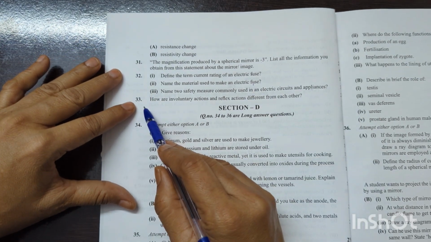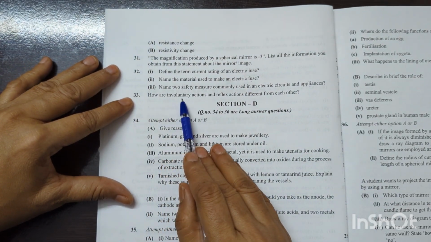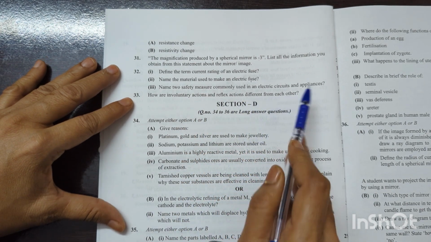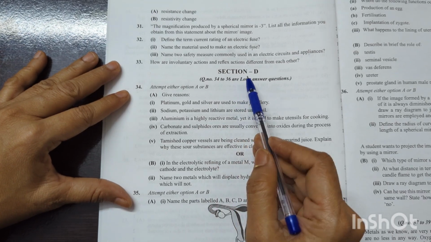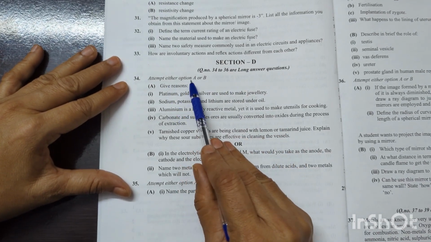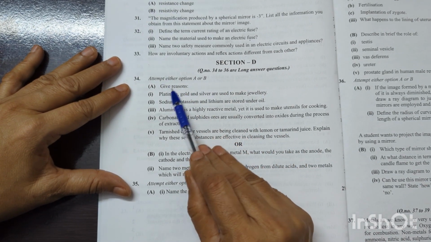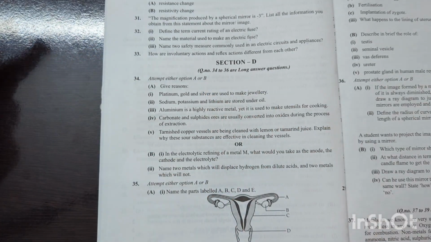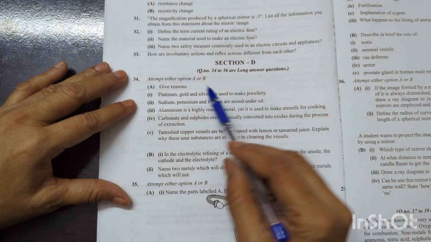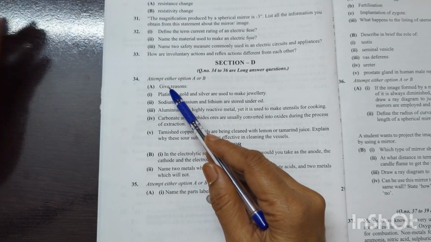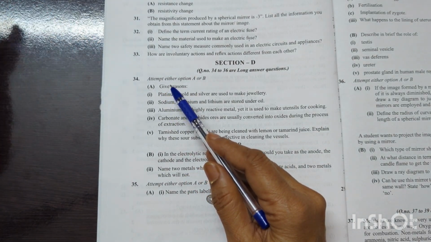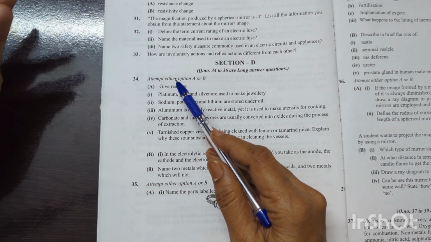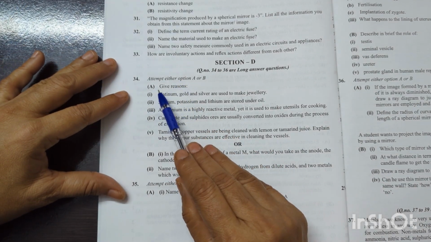Okay. 33rd question. How are involuntary action and reflex action different from each other? Please handle biology question. Section D we have landed on. Attempt either option A or option B. So this precise, you have to read the question paper in the exam, not that answer all the questions and waste your time. Okay, if time permits, then you can attempt other questions, but still it's not necessary to answer more questions. More questions will not give you more marks. That's also a point to be noted.